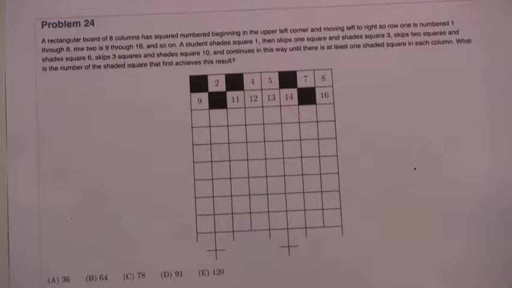Let's talk about what kind of math we're encountering in this problem. Well, patterns. Definitely patterns. Probably counting. Sort of counting, yeah. Do you know what numbers are being shaded here? It's the triangular numbers.